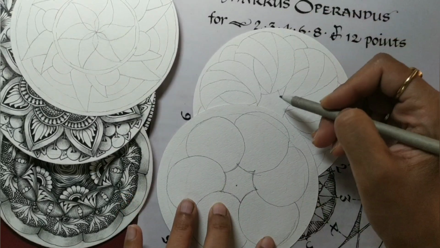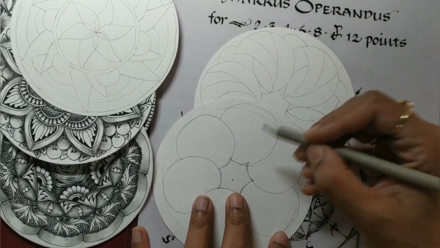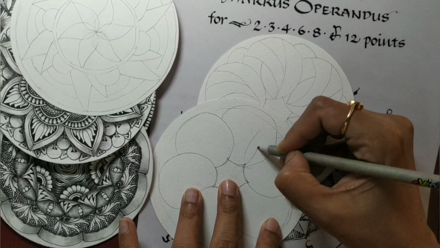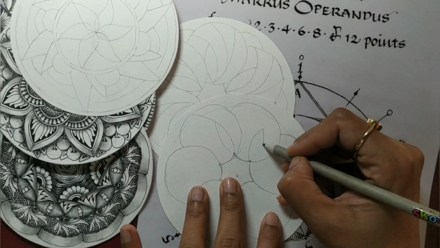Then there is a half moon kind of shape, or what you can do here is first add this shape, yeah, like this, or just add this shape first.